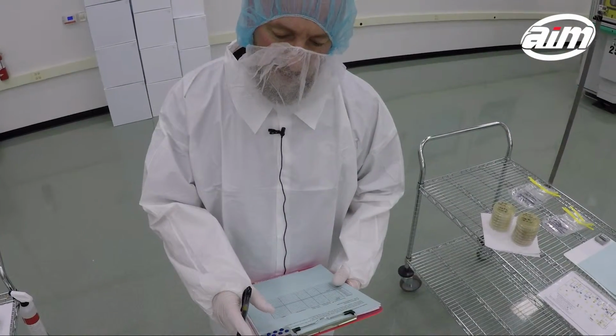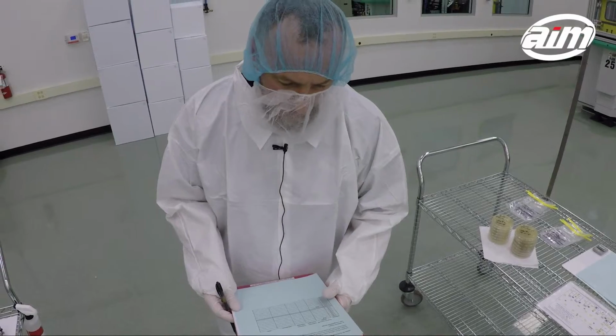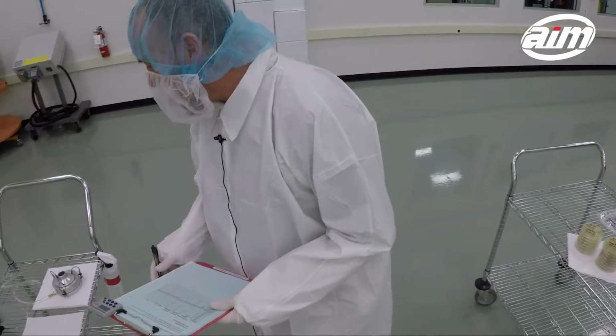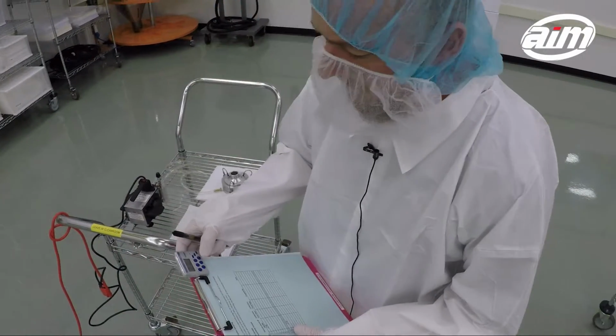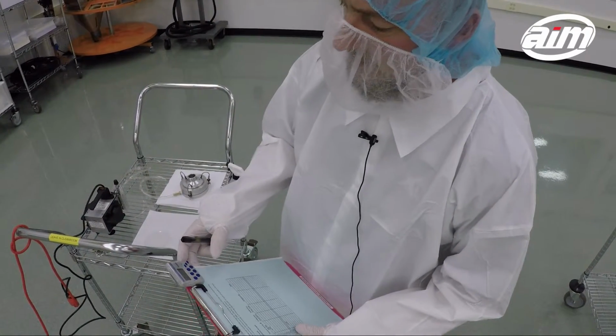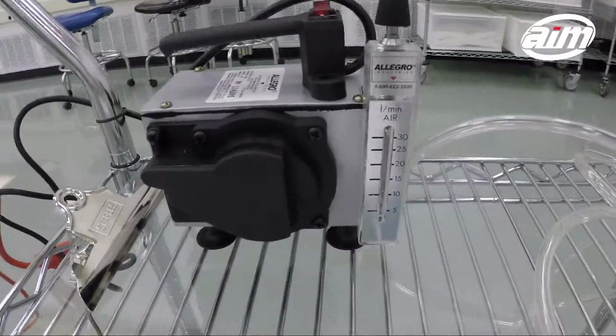I set a calibrated timer. And basically, once I start the pump, start the timer, and we start our 10-minute sample collection time.